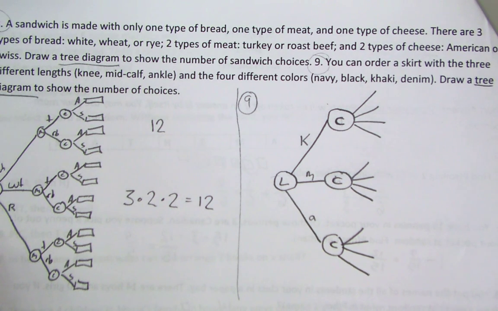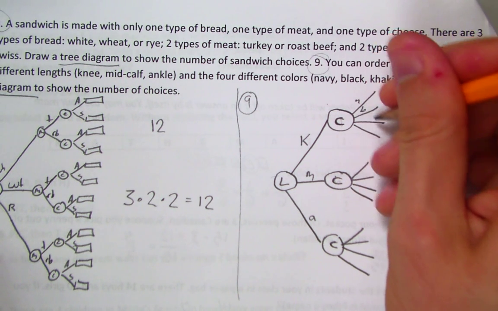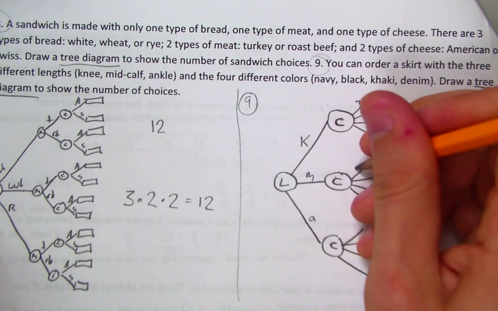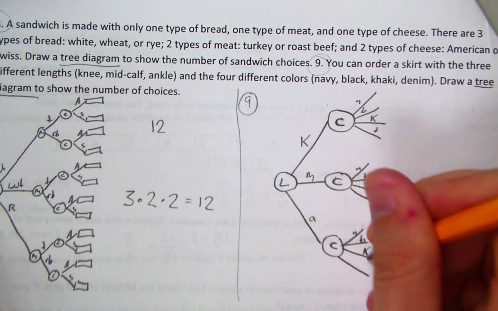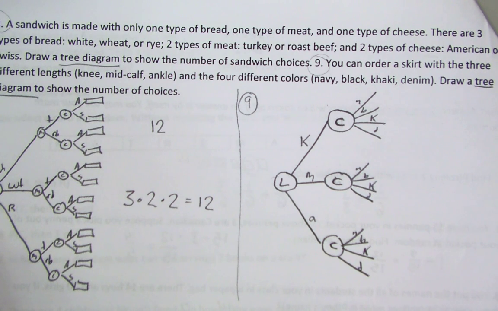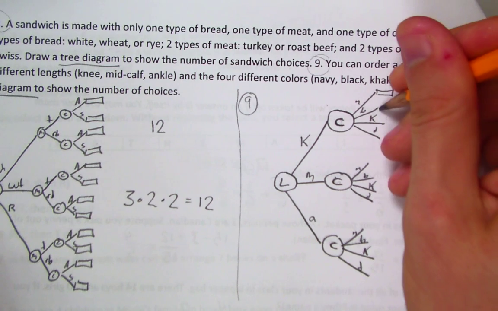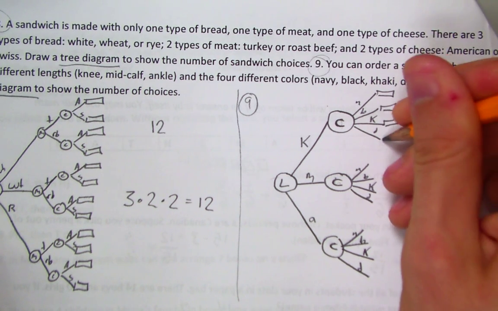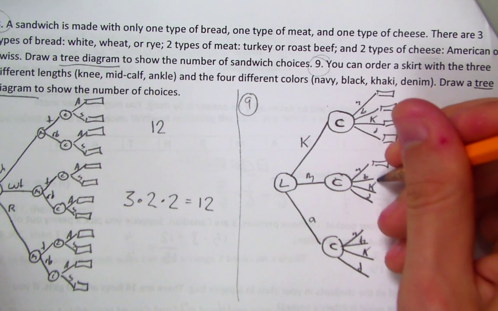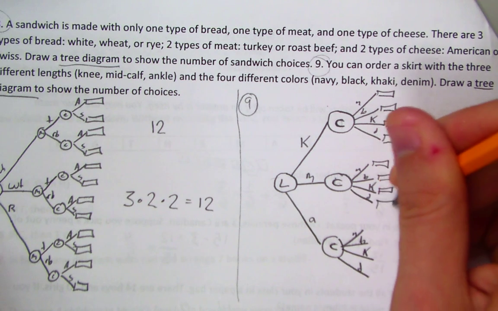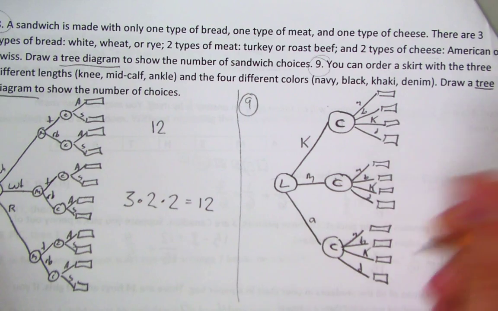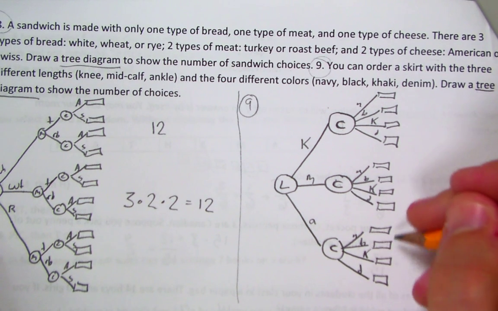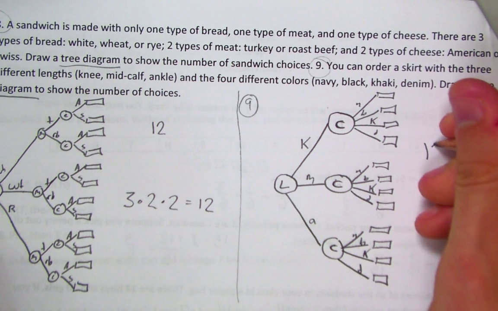There we are. And these then are navy, black, khaki, and denim. The question's asking for the number of choices. Again, I can count them up by drawing them out. There's 4 there, 4 there, and 4 here. That makes 1, 2, 3, 4, 5, 6, 7, 8, 9, 10, 11, 12. Again, 12 choices.